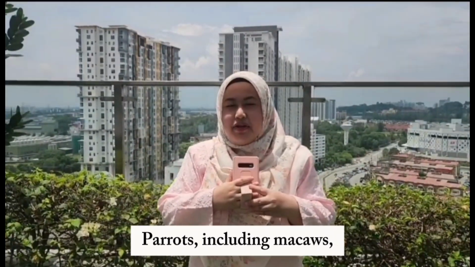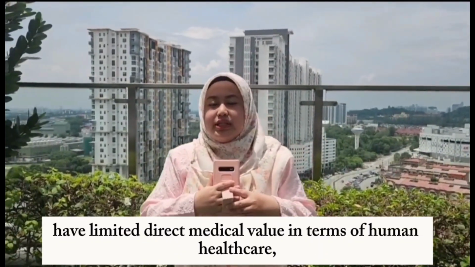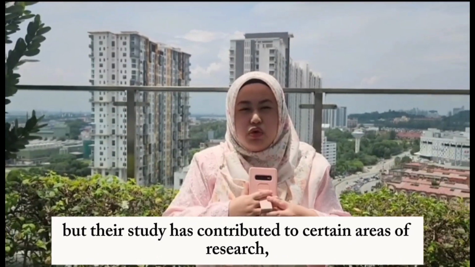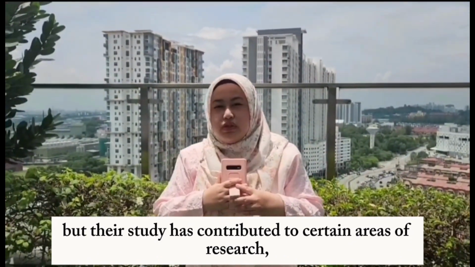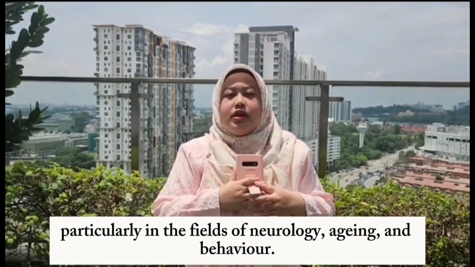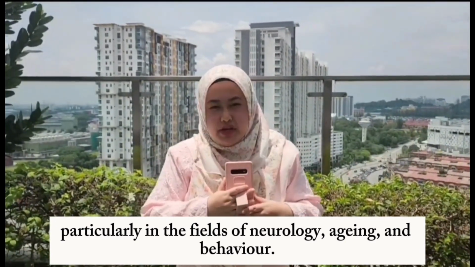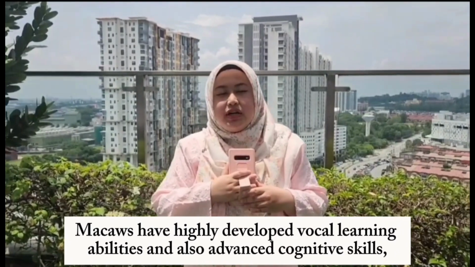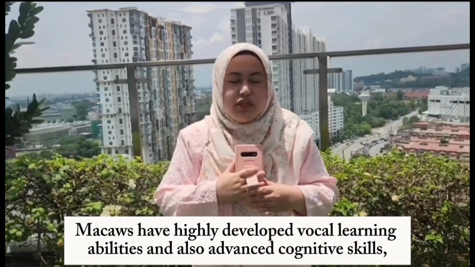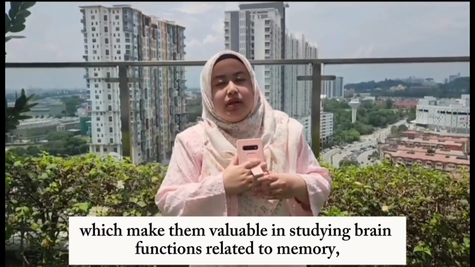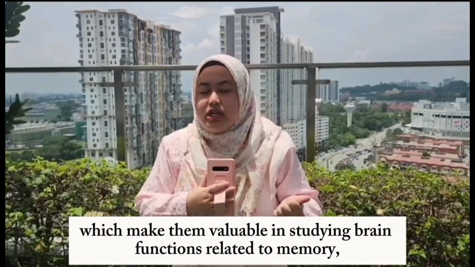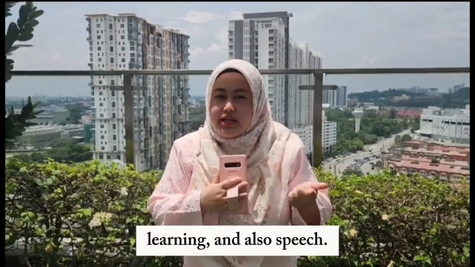Parrots, including macaws, have limited direct medical value in terms of human healthcare, but their study has contributed to certain areas of research, particularly in the fields of neurology, aging, and behavior. Macaws have highly developed vocal learning abilities and also advanced cognitive skills, which make them valuable in studying brain functions related to memory, learning, and also speaking.